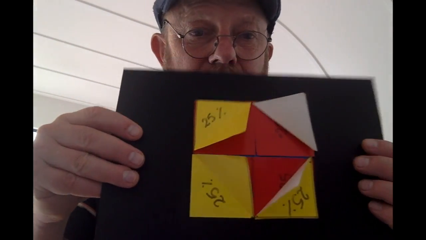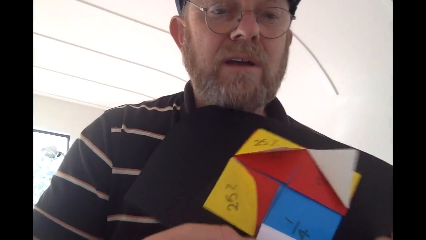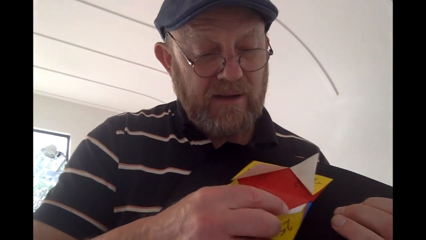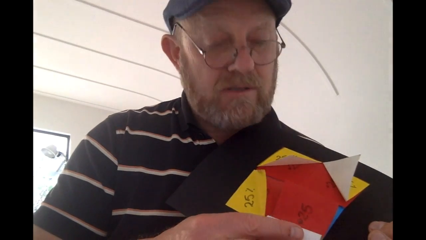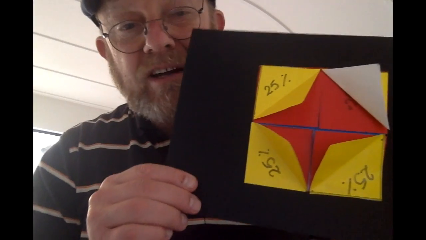Now the fraction flower will look like this with a square, and on the bottom line you can see 1/4, and then in the second petal you see 0.25, and on the final petal 25%. That's our fraction flower, and that's how we're going to see how these fractions are the same, because a really important aspect of this is that the parts are the same size.